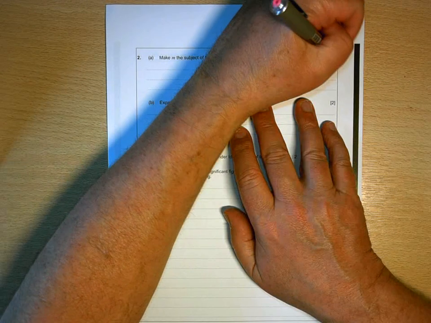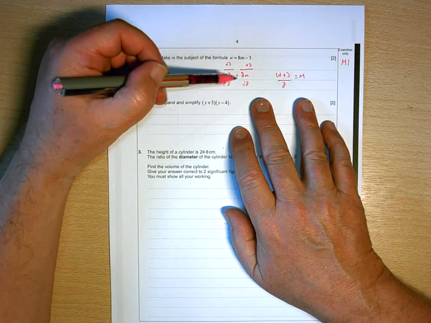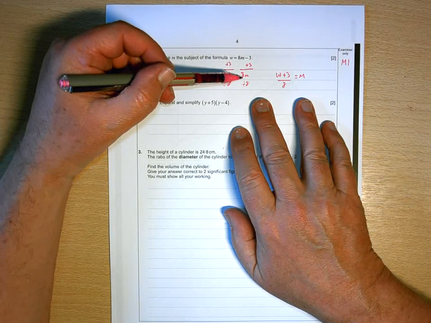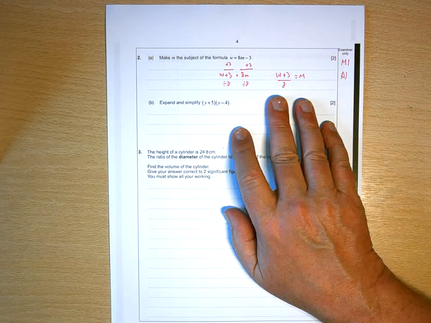So you get 1 mark for the method and getting it down to the 8m on its own, and then the final mark for correctly dividing by 8.